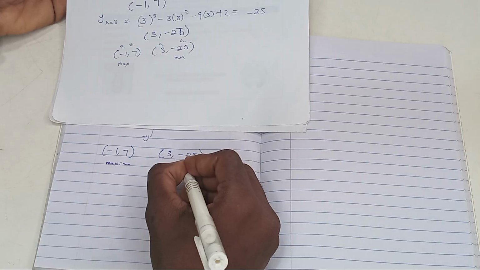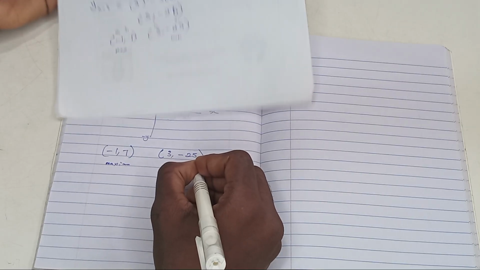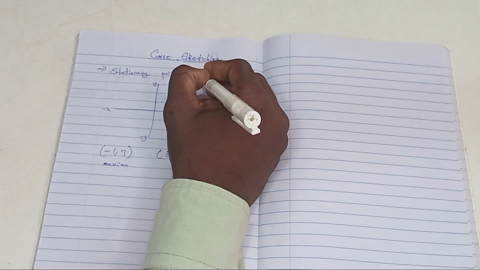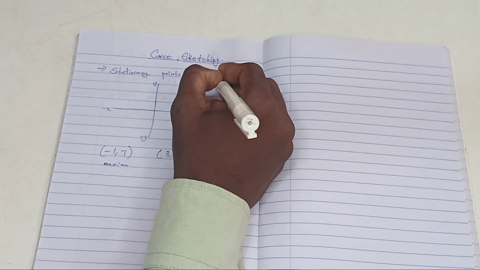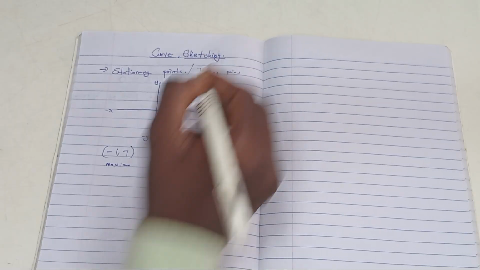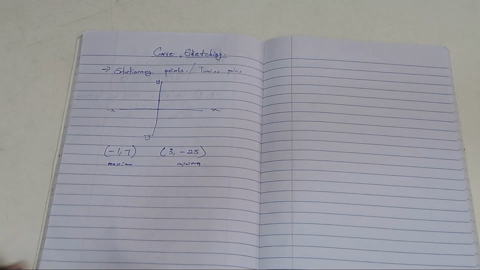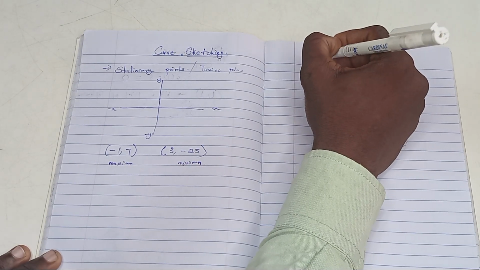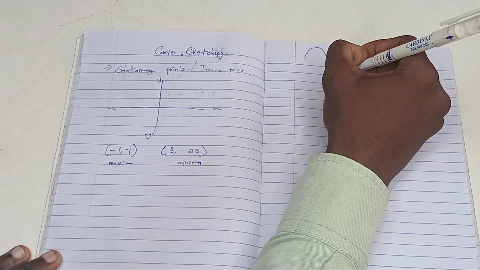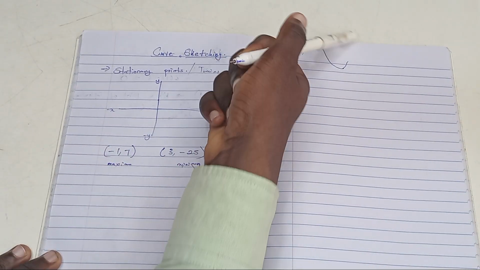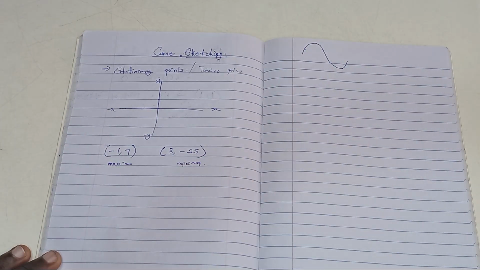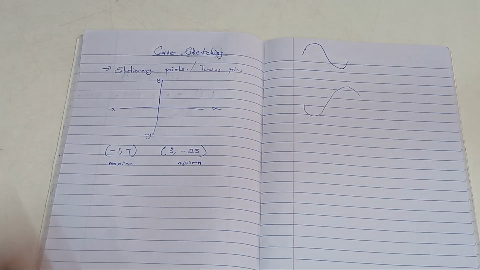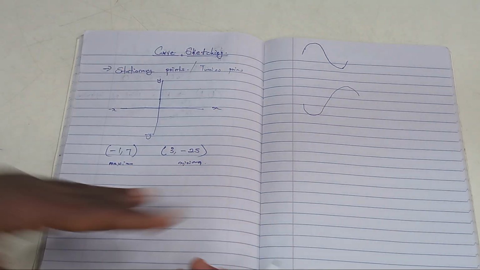Maximum and minimum. And what is another name for stationary points? That's called what? Turning points. Anytime you have maximum and minimum, they're always taking this kind of shape, like something like this. Their sketch always gives this kind of movement. Can you see that? Anywhere they are, you can have something looking like this also. So anyhow, minimum, maximum.